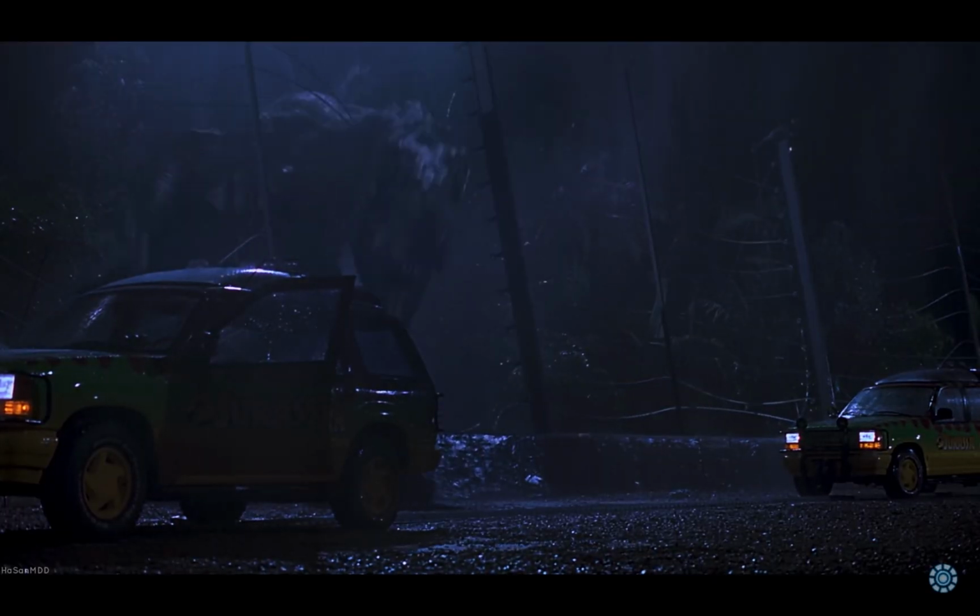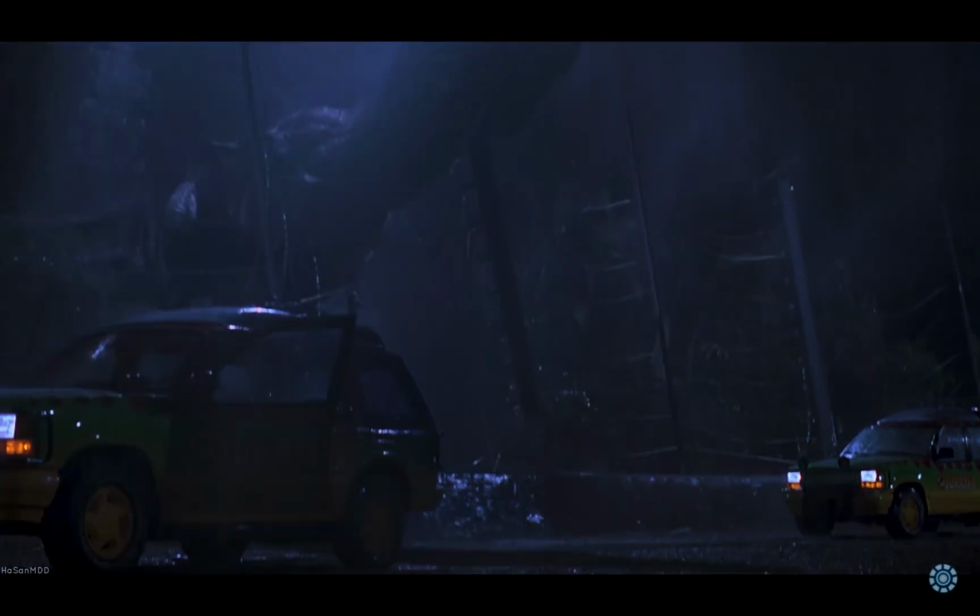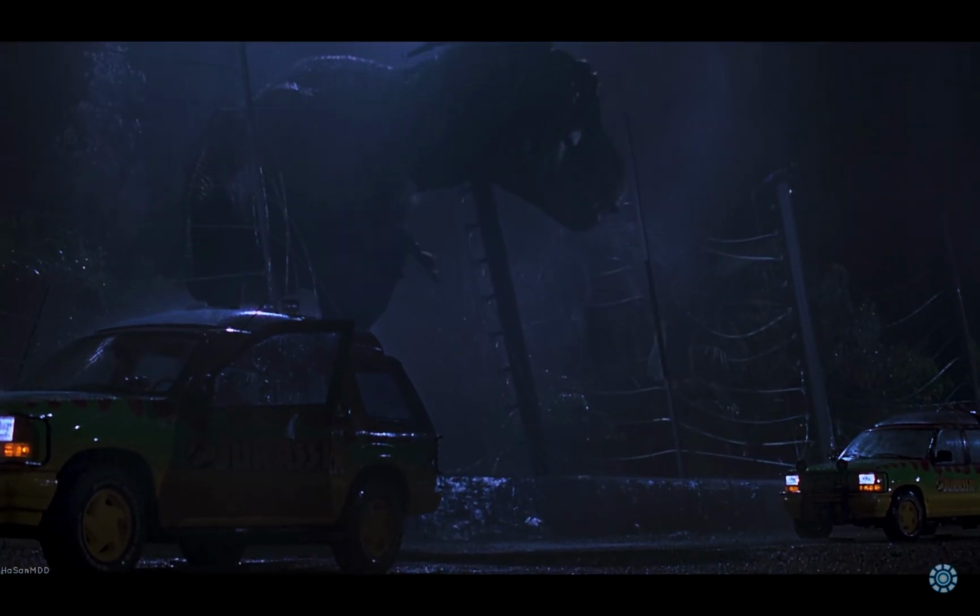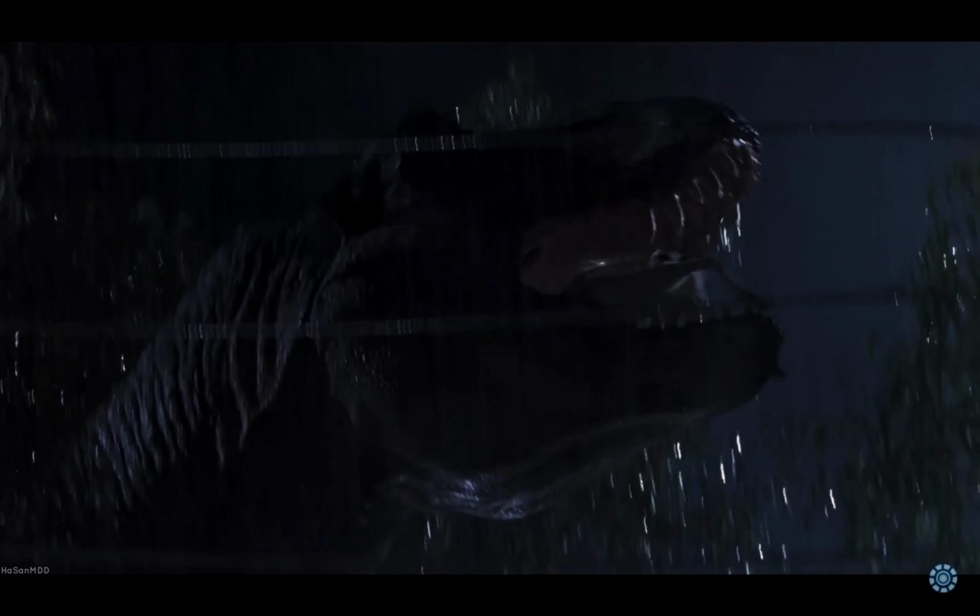One of ILM's big breakthrough and memorable films was Jurassic Park in 1993. Although it didn't really introduce anything new, it was the first to successfully hide its effects and seamlessly blend in the digital work with the practical alternatives they originally intended on using.